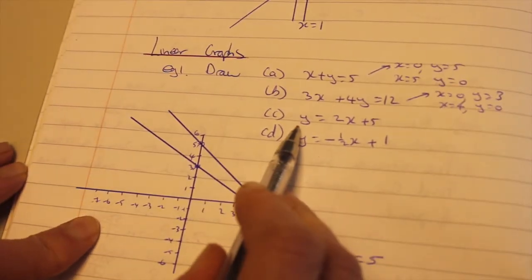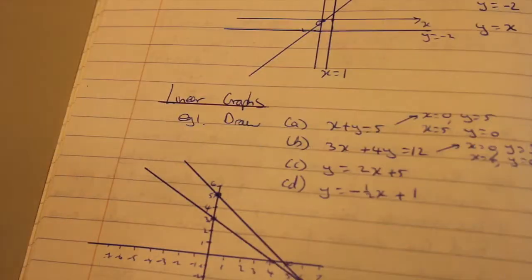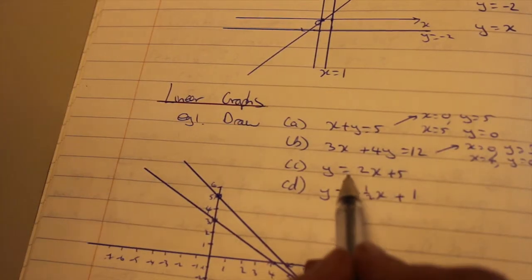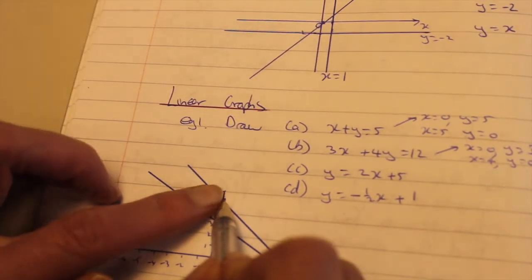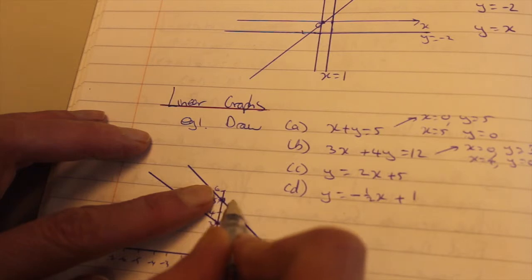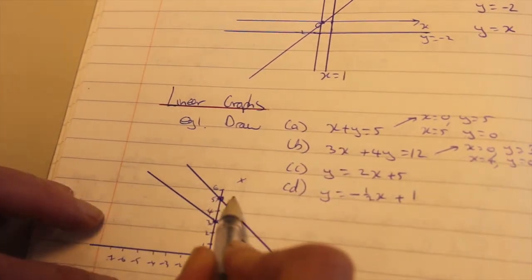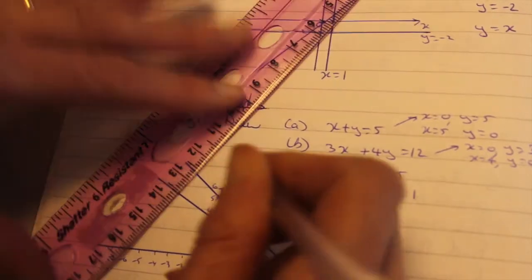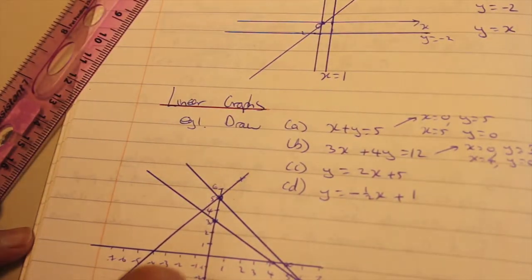For this one here, you can draw out the wee table of x values. But for this one here, I'm going to use a simpler way of saying it crosses at 5, and it's got a gradient of 2. So that means if I go across 1 square, I will go up 2 squares. So if I go across 1, I will go up to 7. And you just join that up, and that's that graph drawn there.